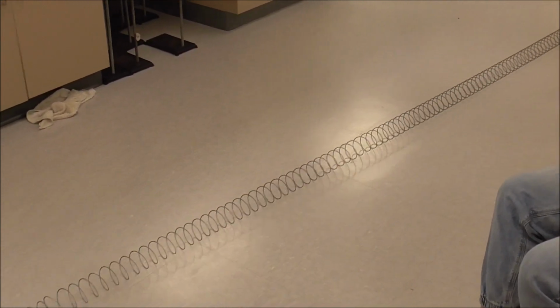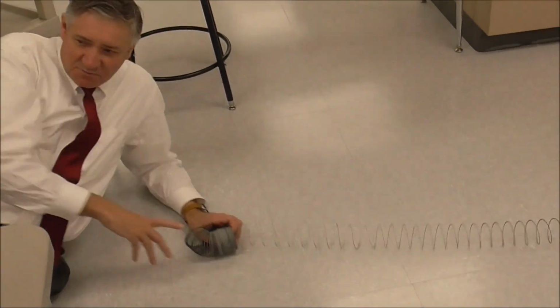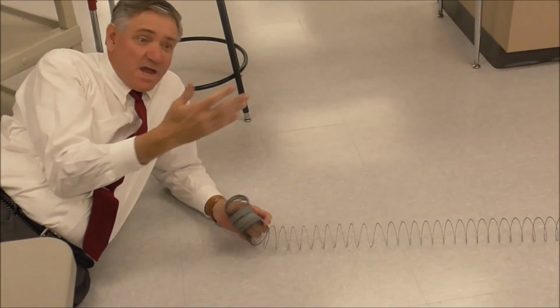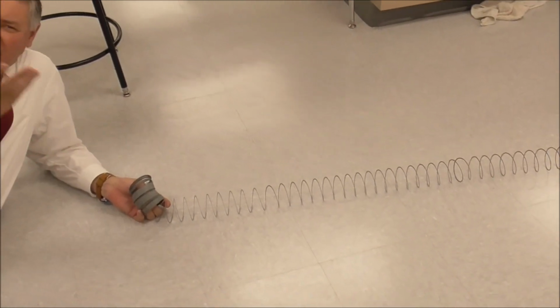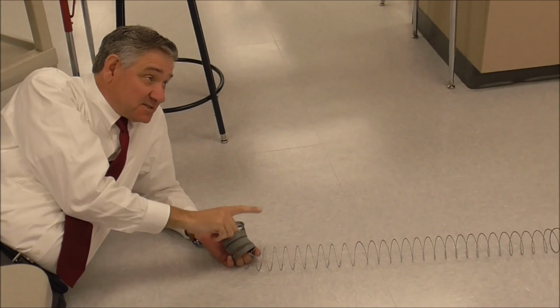Okay, how many did you count? 34. Okay, so what that means is that there's roughly about 1 wave per second. There's 30 seconds, it's about 34. Now, I'm going to change the system.